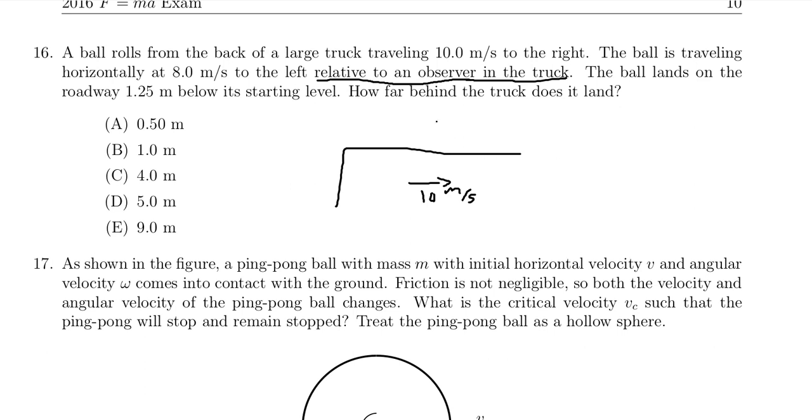So if they observe a ball moving 8 meters per second to the left, to someone outside of the truck, it's actually moving 2 meters per second to the right.